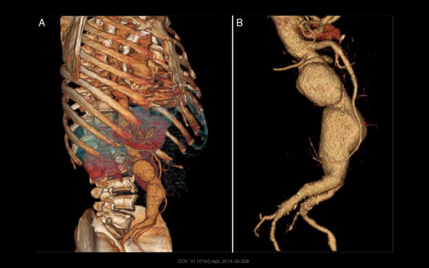Most folks will recognize this. This is a reconstruction from a CT angiogram of a large, kind of lumpy looking abdominal aortic aneurysm. The reconstructions of some of these CT scans are amazing if you take the time to look at it and really parse through the different images.